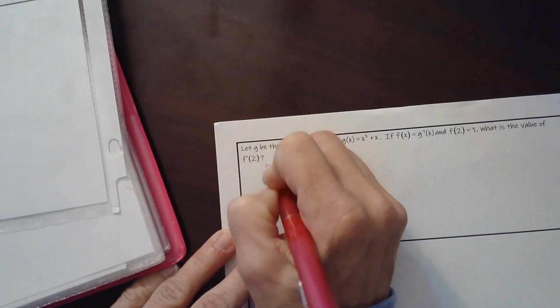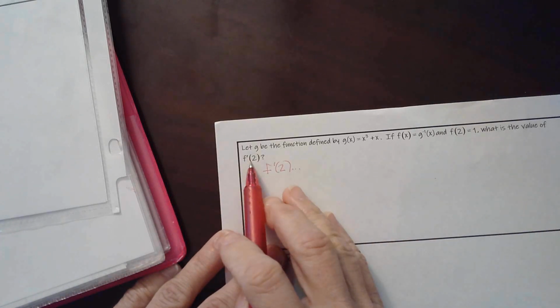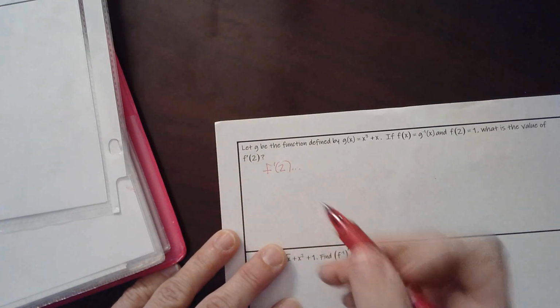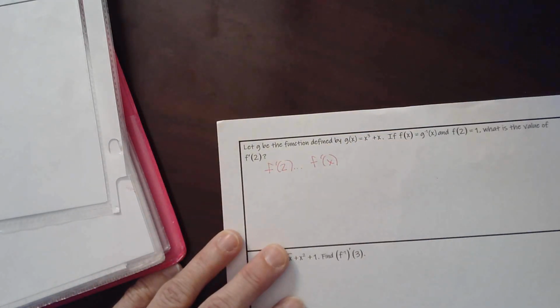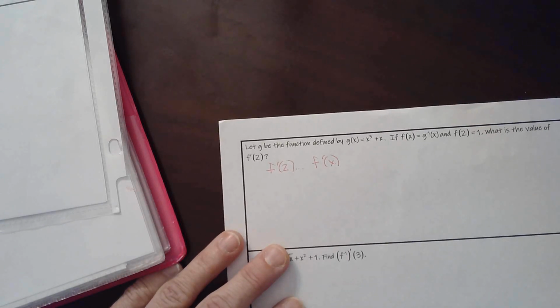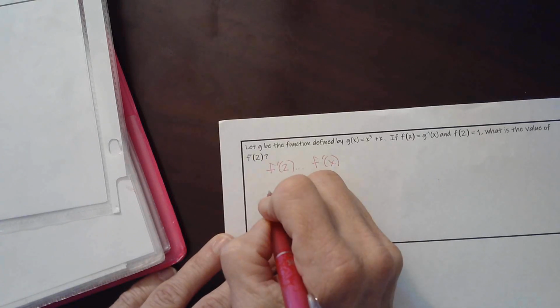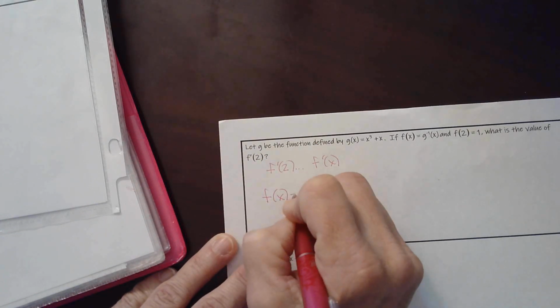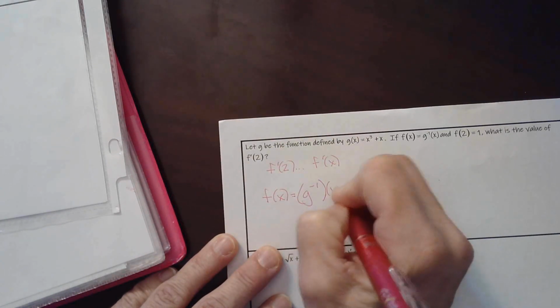Okay, so in order for us to find f prime of 2, I have to know what f prime of x is. So I'm going to take my f function, which is f of x equals g inverse of x.